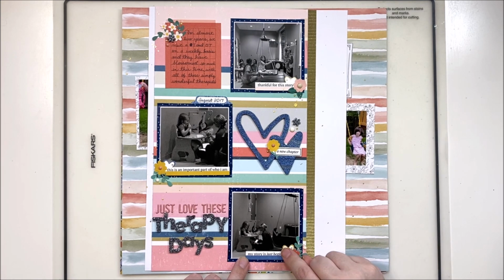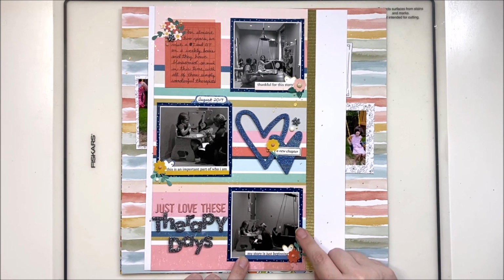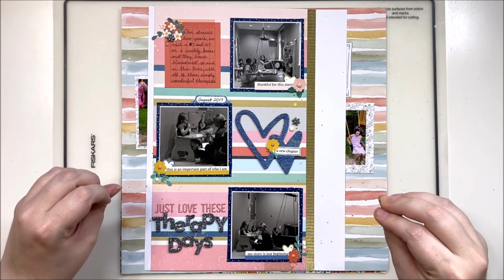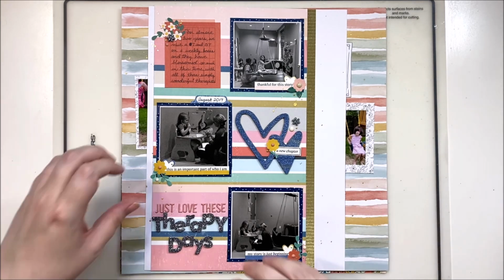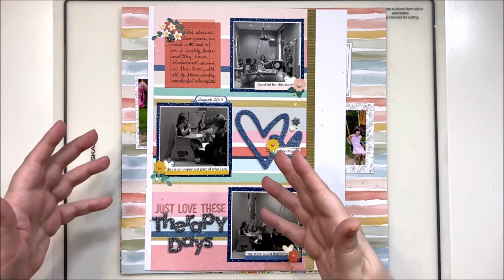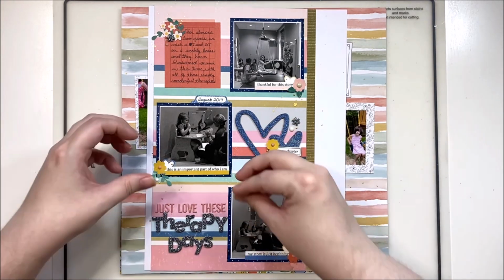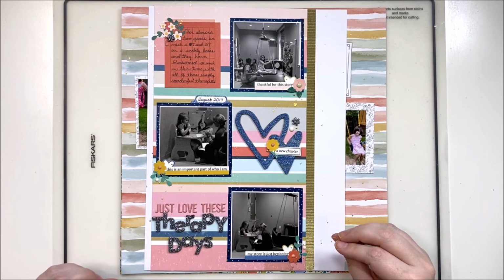I've added a floral and a heart and some enamel dots to soften the look, but just a very simple corner embellishment cluster on your photos is so impactful. It really helps take the photos from interesting to wow. It pulls your eye in and makes you want to look at them in more detail.